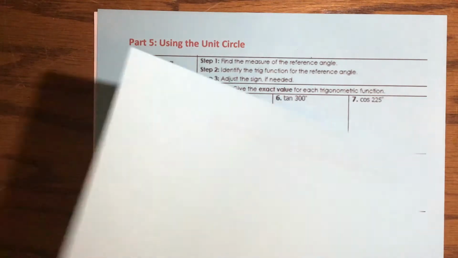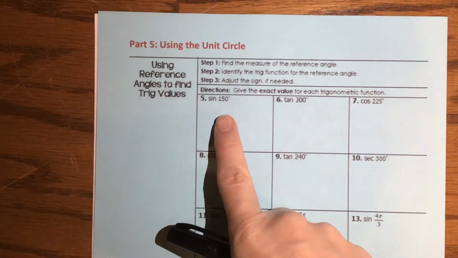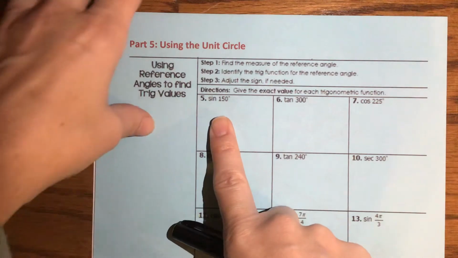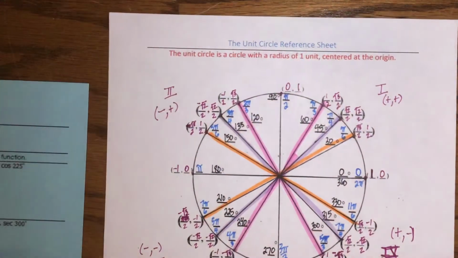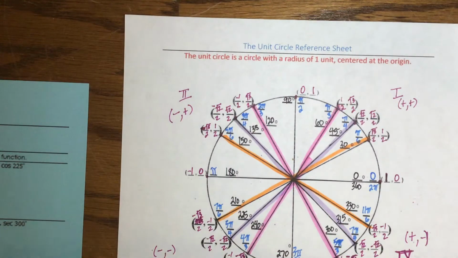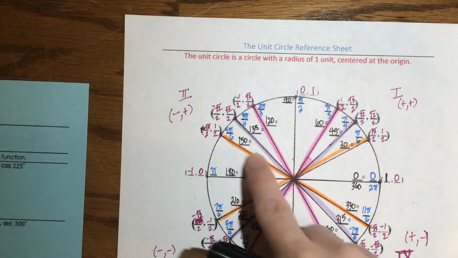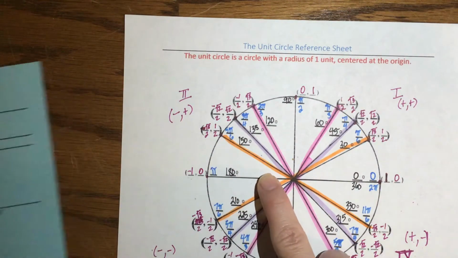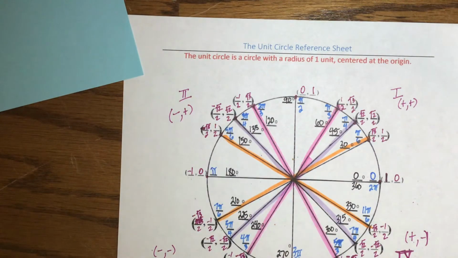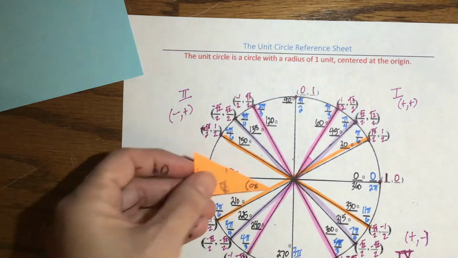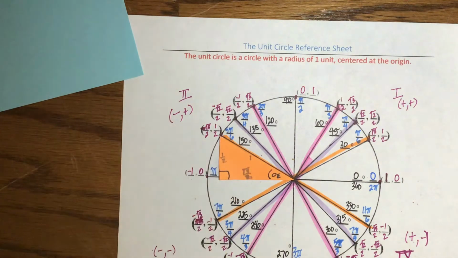So we're just going to jump right in and start with an example, because I think that's going to be the easiest thing to do. So we're going to look at sine of 150. On my triangle here, this is 150 right here, okay? Now, if you've done a good job of color coordinating, with sine of 150 you see right away that your reference angle is 30, right?